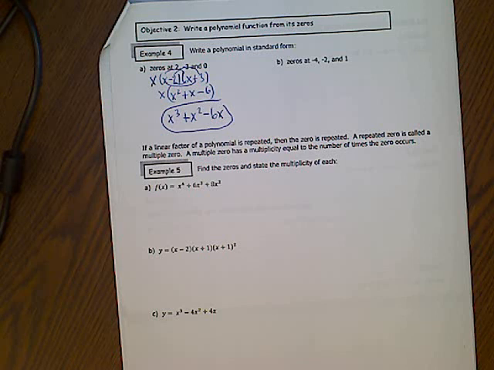So you see how doing a lot of this stuff is the same thing, it's just worded differently. You just got to pay attention to the wording as you're working through these problems. All right, so do the same thing on B. Figure out the factors, and then just multiply it out.